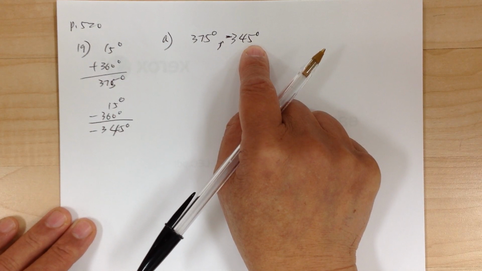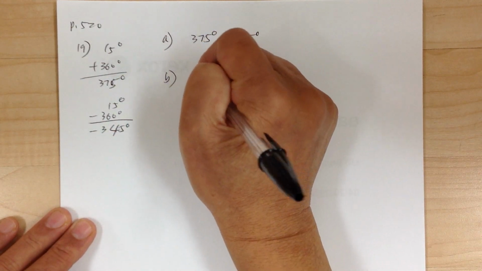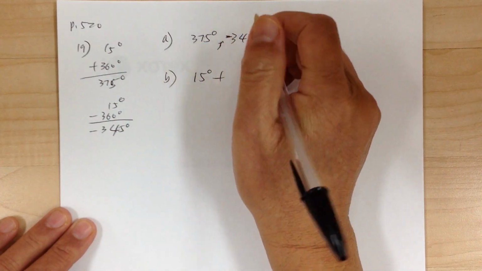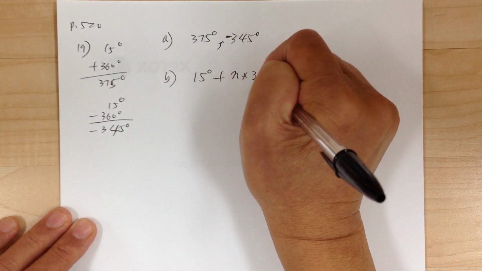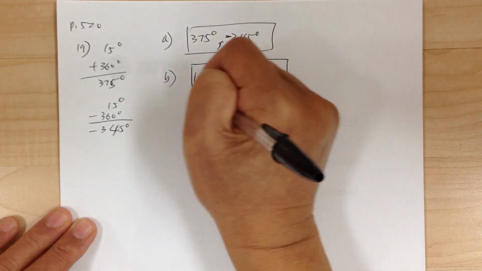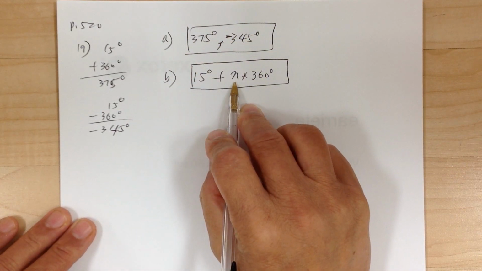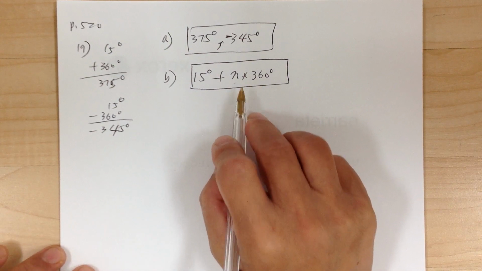Okay, and then to find the formula, you just use 15 degrees plus n, where n is the number of times you go around the circle, times 360 degrees. So again, n is how many times you go around the circle, and each time you go around it's 360. Okay, so that's the formula.